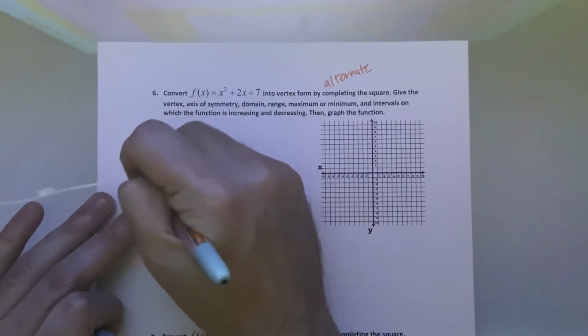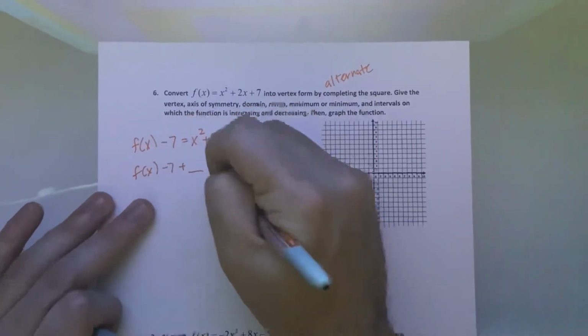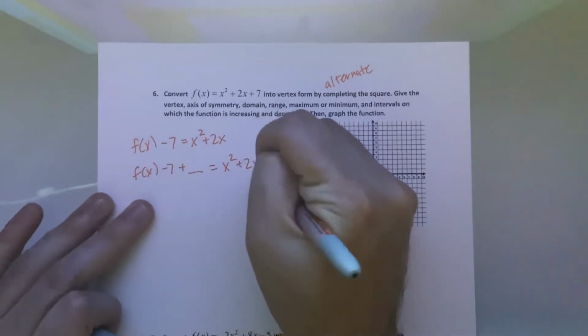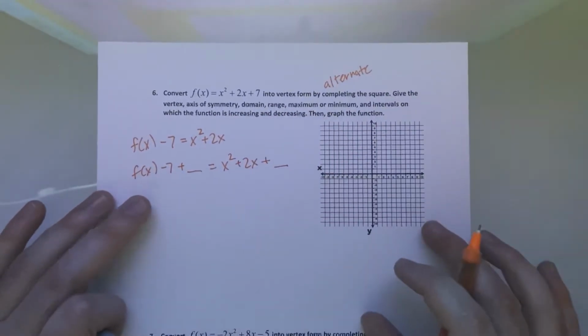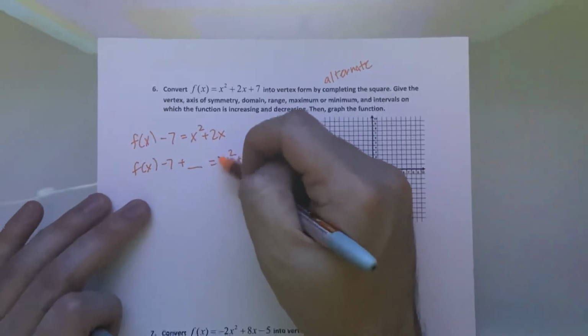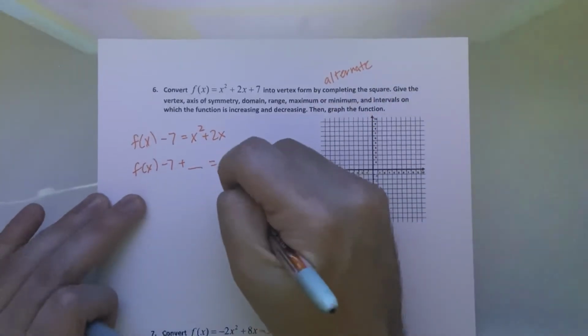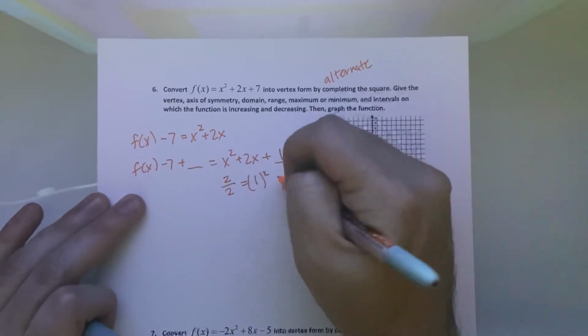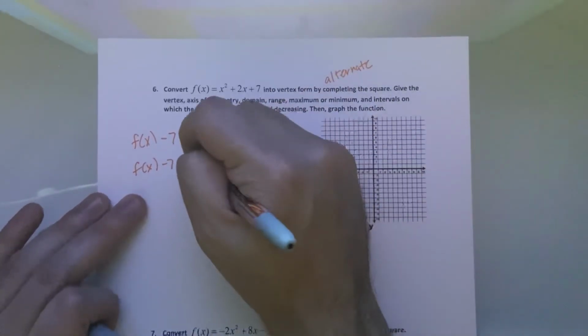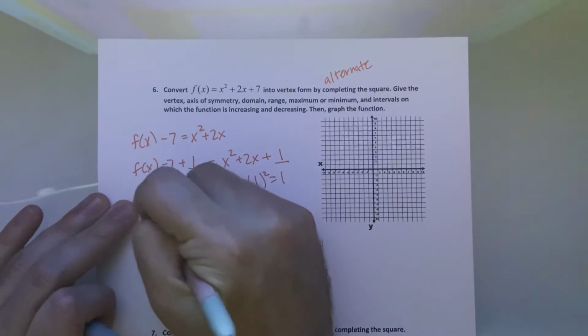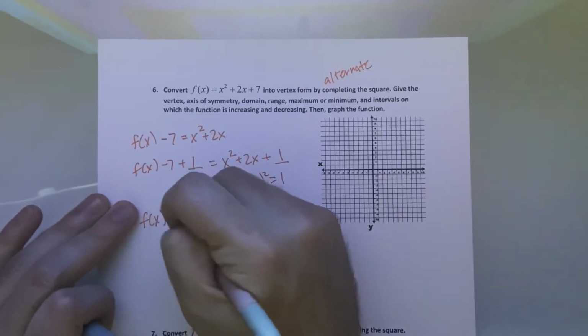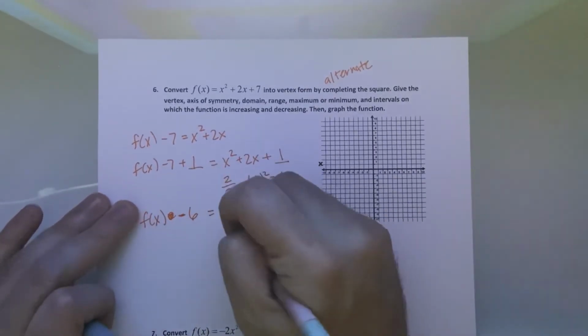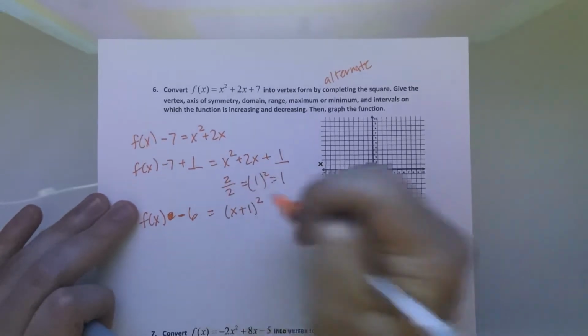Then I'm going to leave my blank. To complete the square, I have to divide by a, but it's 1. Take 2, divide it by 2, which is 1, and square it, still 1. Anything I add to the right, I have to add to the left. Combine your terms. This is f of x minus 6. This is now x plus 1 squared.